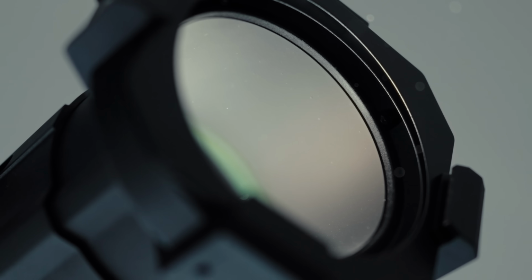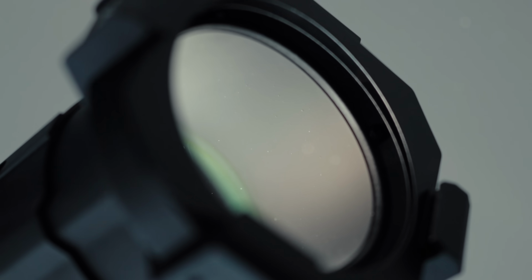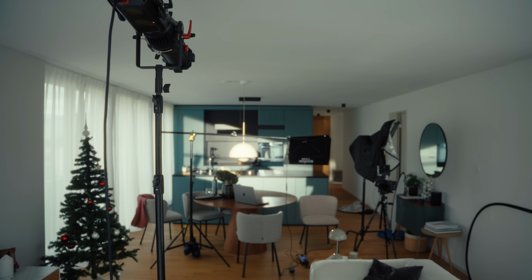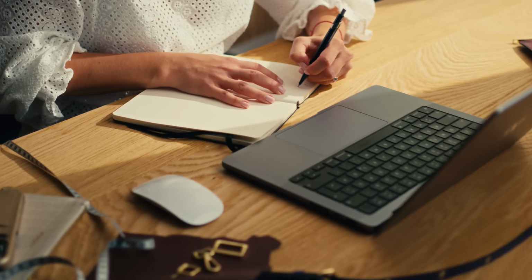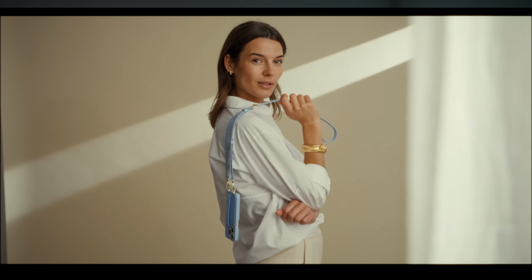I cannot remember the last time using a piece of gear that brought me so much value and did not just cost me a lot of money. So if you're looking for something to just kind of spice up your lighting game, this could be it. For me, it definitely was a game changer. As you can see, you can use it for all kinds of different scenarios.